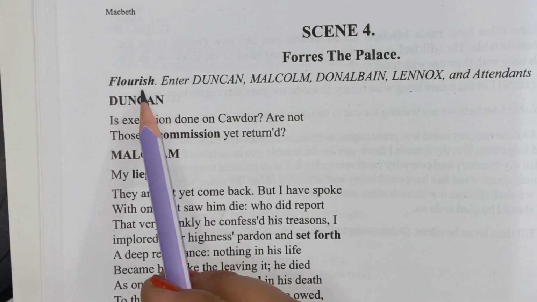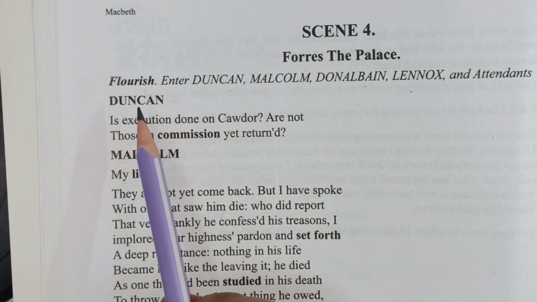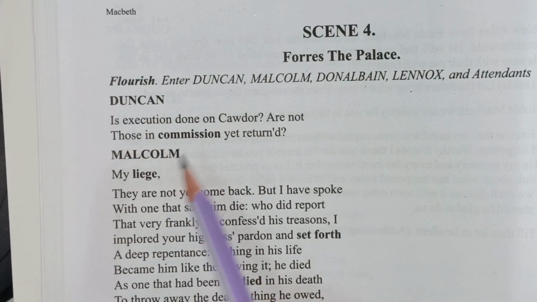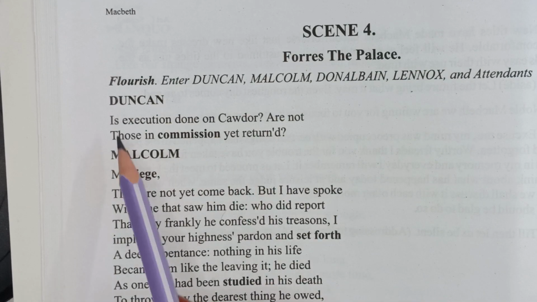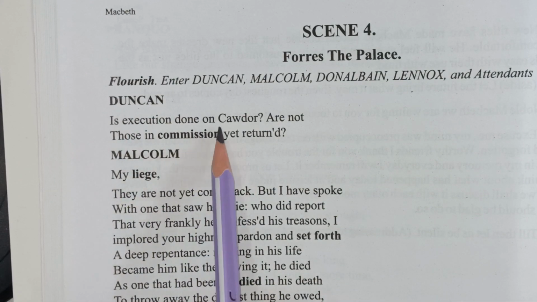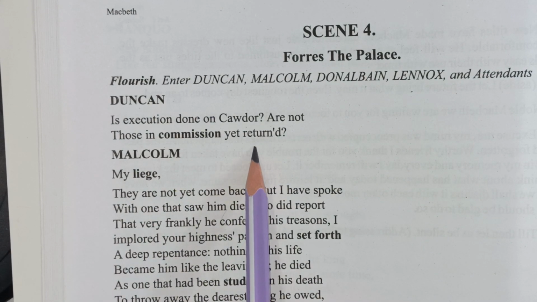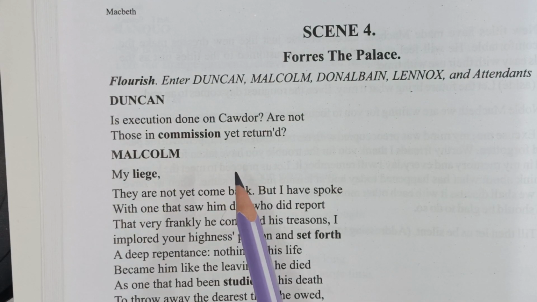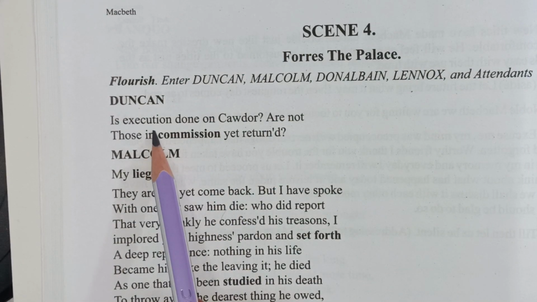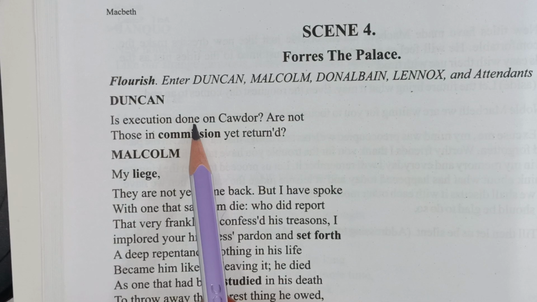Flourish. The stage direction, flourish. The sounding of trumpets when any person of distinction, here it is King Duncan, approaches. Duncan: Is execution done on Cawdor? Are not those in commission yet returned? So King Duncan wants to know if Cawdor, the treacherous Thane of Cawdor, has been beheaded. Execution is capital punishment. The word done means carried out. King Duncan wants to know if Cawdor has been executed, if Cawdor has been punished.